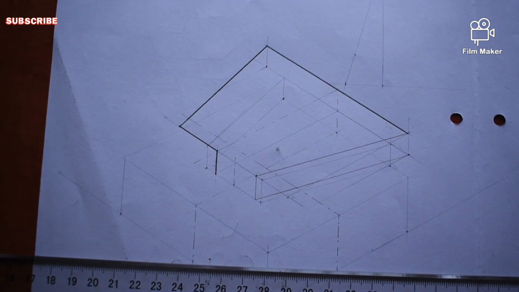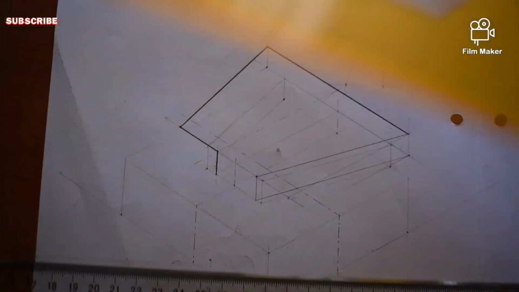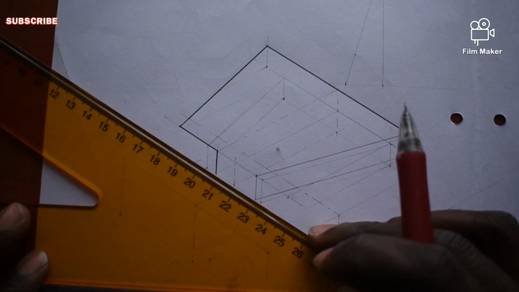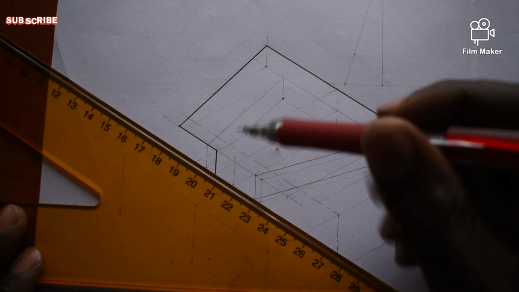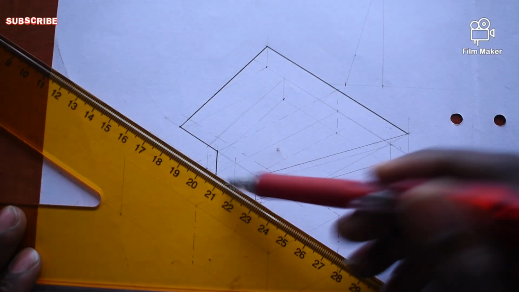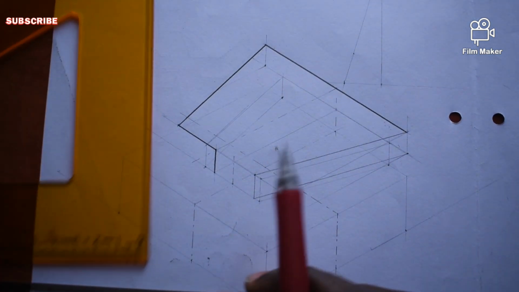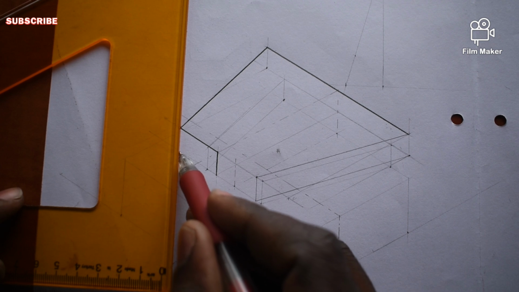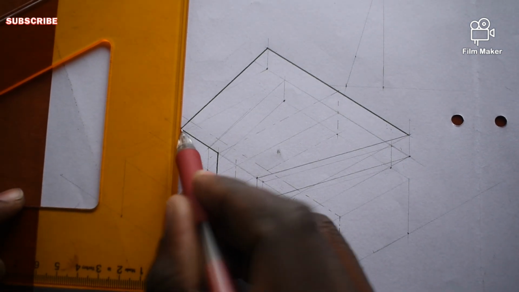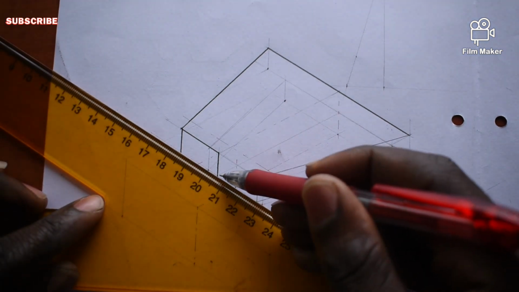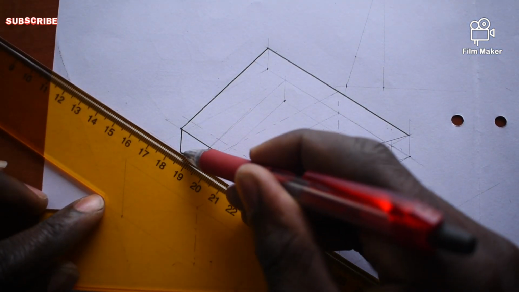Then once it reaches here, so what is going to happen? So take this one a little bit back, faint as well, and have it dark from here till right there, dark, and dark.